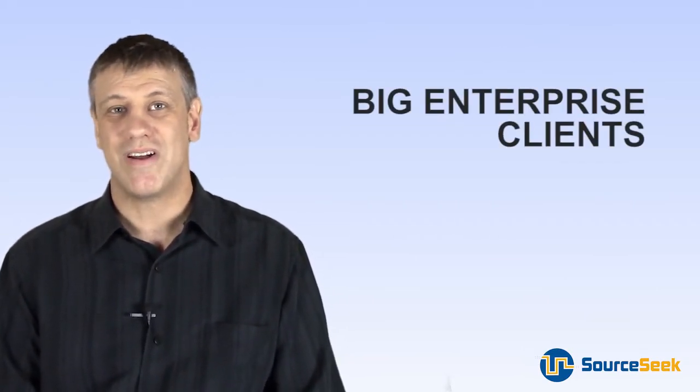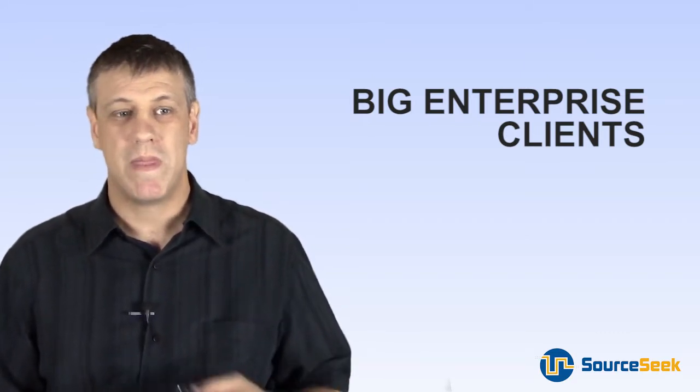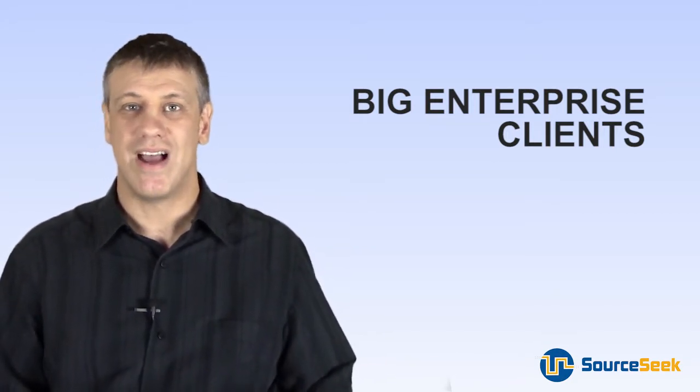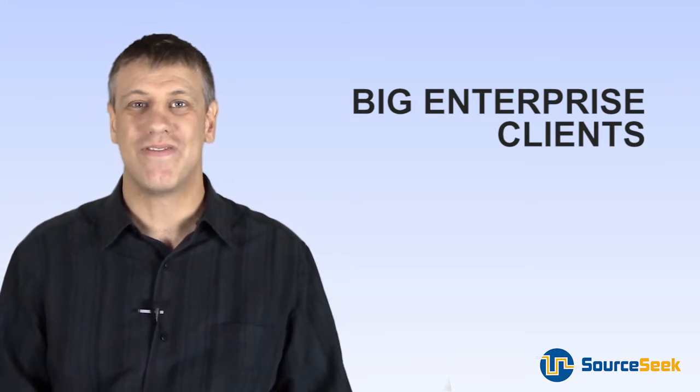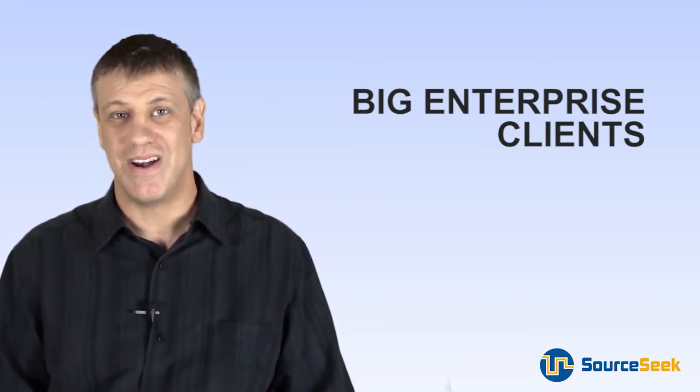Just like the vendors, the enterprise clients are huge. These are companies with thousands of people. They have a huge convoluted process, a lot of middle management. These are companies like IBM, things like that, Fortune 500. If you are an enterprise client, then I'm sure you already know it.